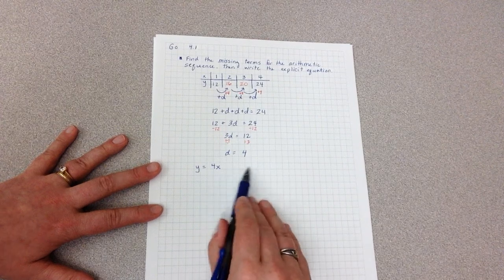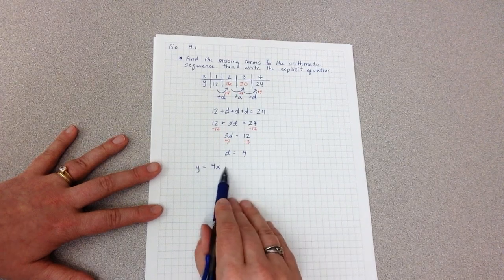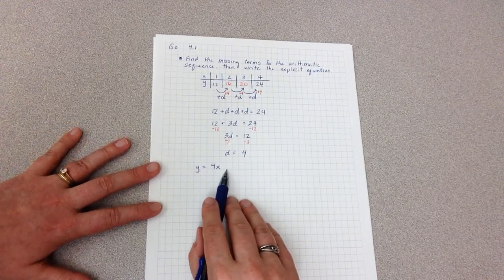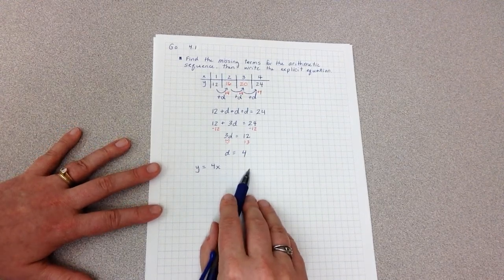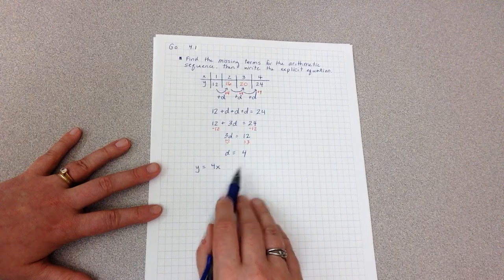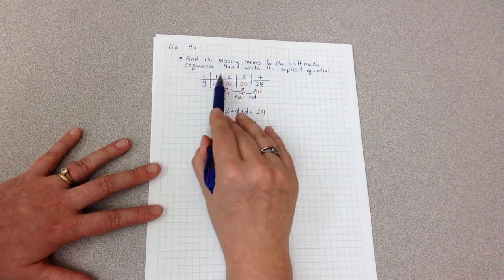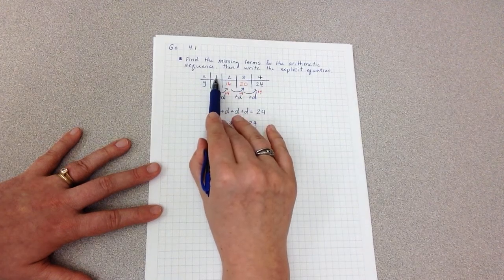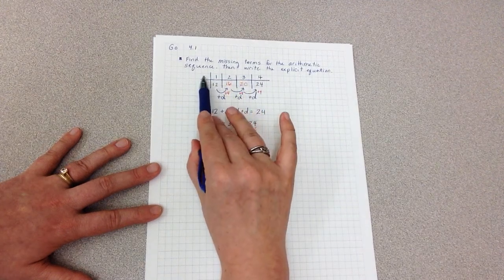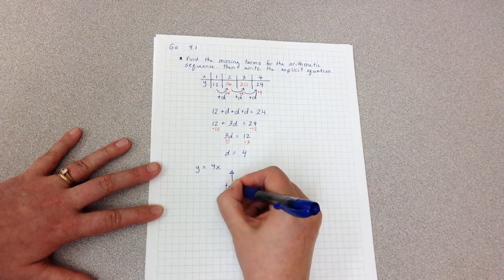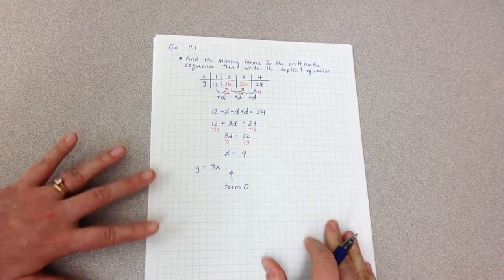Now the second piece here is what tends to be a little bit trickier. There are several options for filling this in. My favorite is to say, well, I know what this should be if I were looking not at term 1, 2, 3, or 4, but term 0. So in this spot right here, I want term 0.